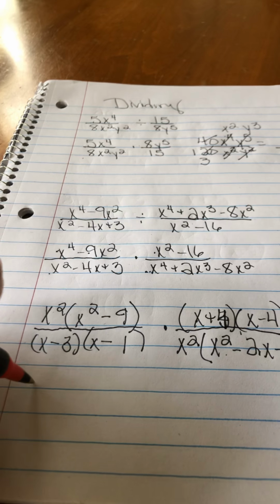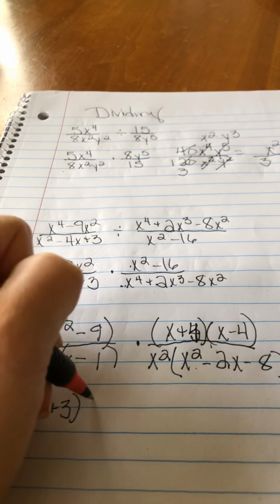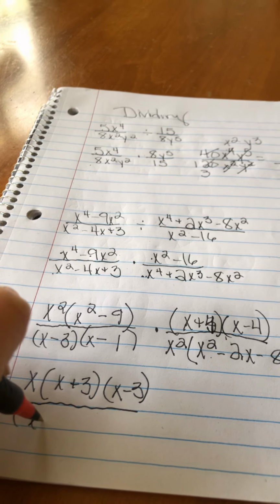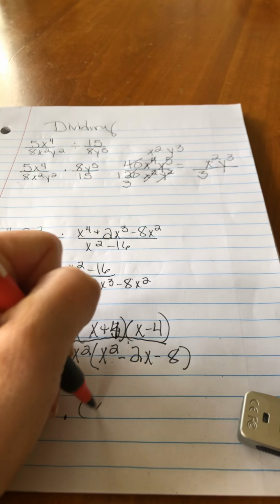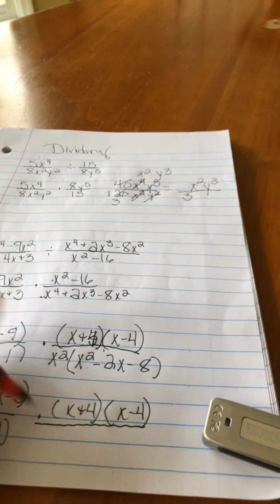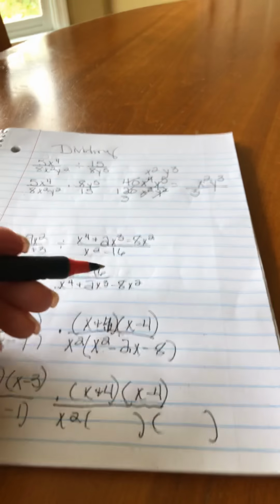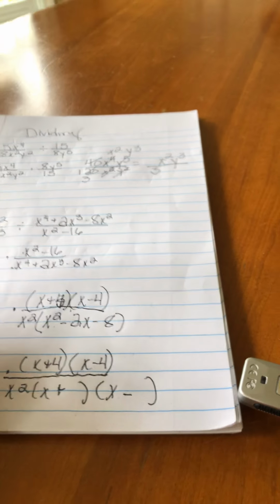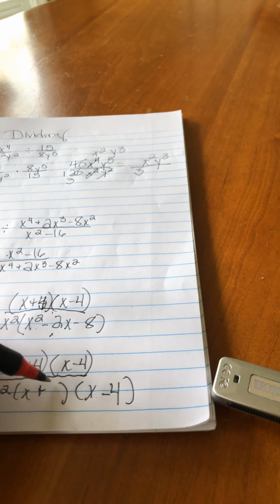We're going to do that because we know that this x squared minus 9 is a difference of squares. And then write out our denominator, x plus 4 and x minus 4. And then we're going to put x squared here. This quadratic, x squared minus 2x minus 8, will factor. That's going to be a plus and a minus, x and x, and factors of 8 that have a difference of 2, which will be 4 and 2. We know the 4 will go with the plus because the 2 is negative.